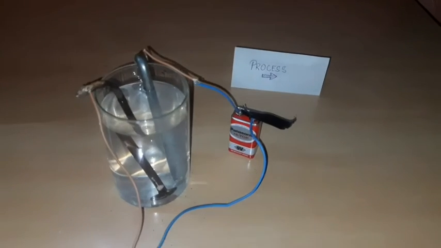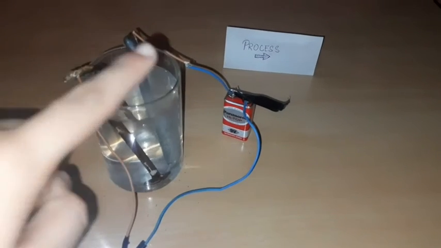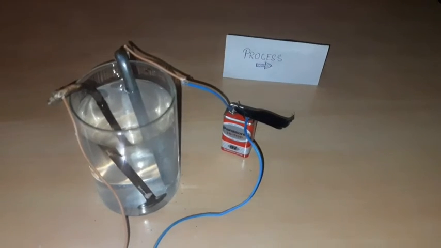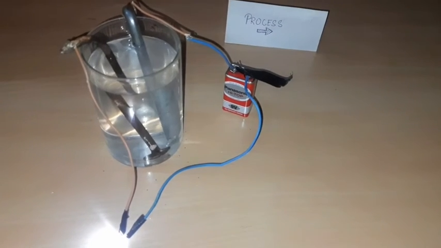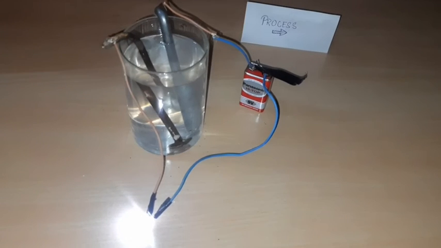So here you can see the bulb lit up, and this is because of the process of electrolysis which takes place. Now I'll show you a picture of after the electrolysis process. So just see it.